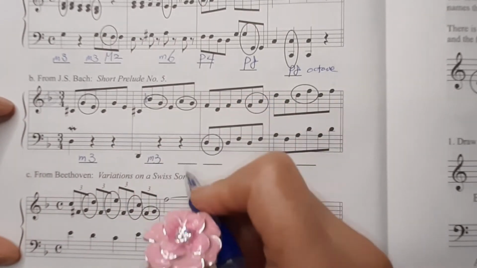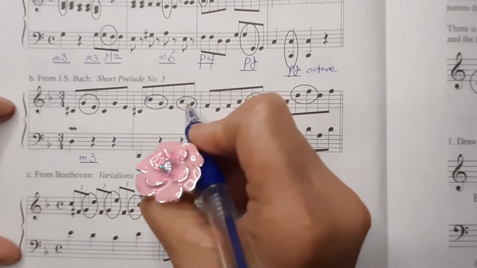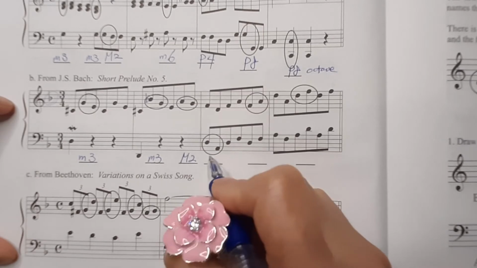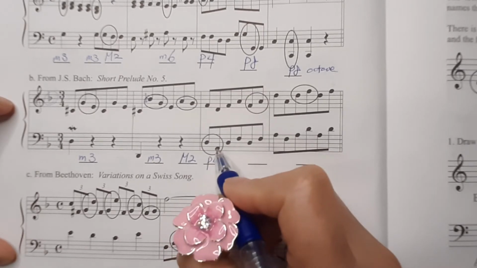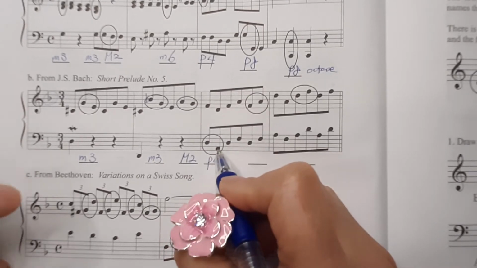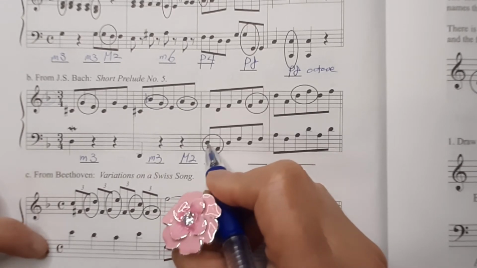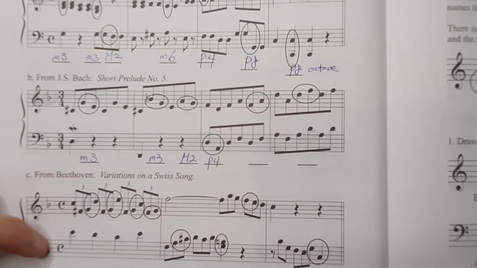G to A, major 2, because in the key of G major, there's A. A to D, it's a perfect 4. How can I tell? Now, bottom is A. Now, in the key of A major, F sharp, C sharp, G sharp. D is one of the notes in A key.